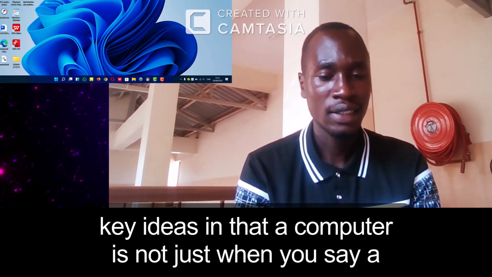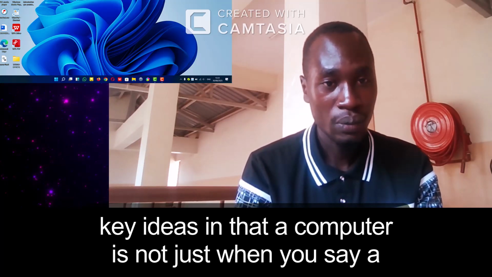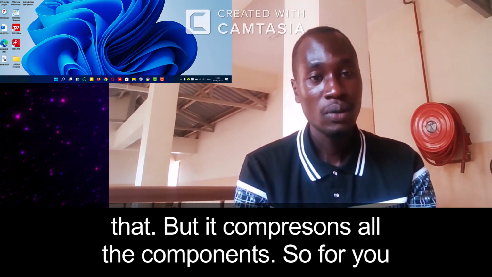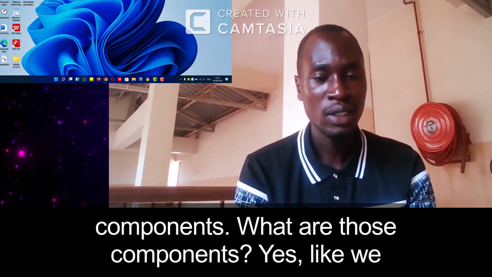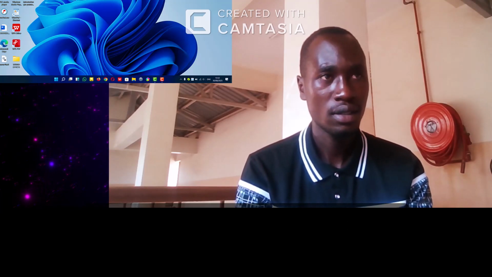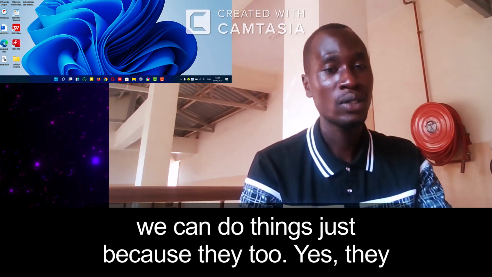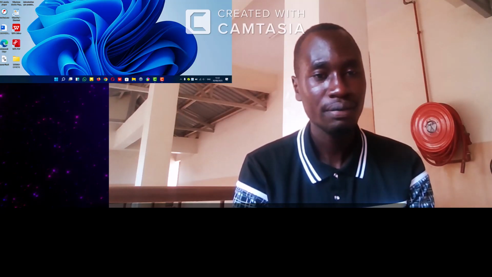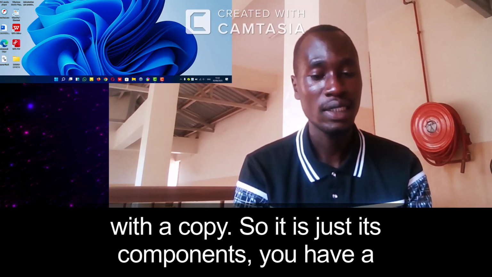The key idea is that when we say computer, we don't mean just one single piece, but it comprises all the components. So for you to make the best use of it, you must know all those components. Just like a human being, you cannot just see them doing things just because they do. They are also comprised of many components or parts that help them perform their work. And that is the same thing with a computer. It has its components.